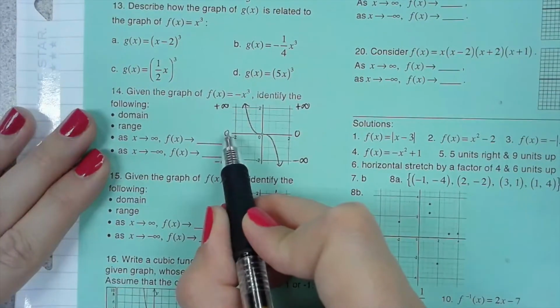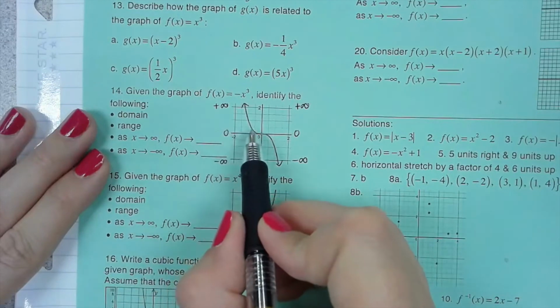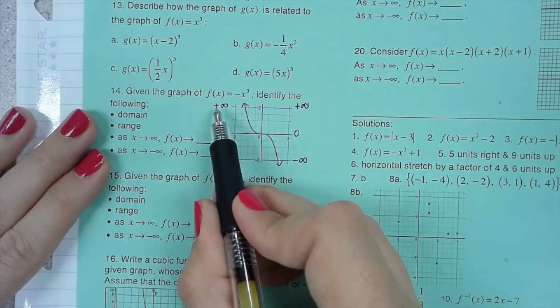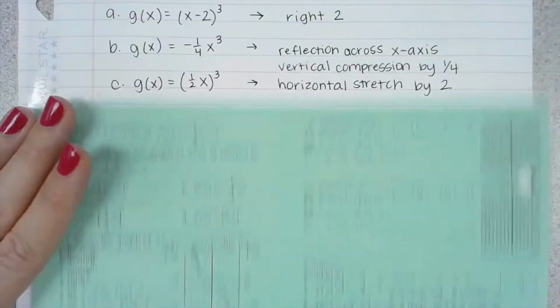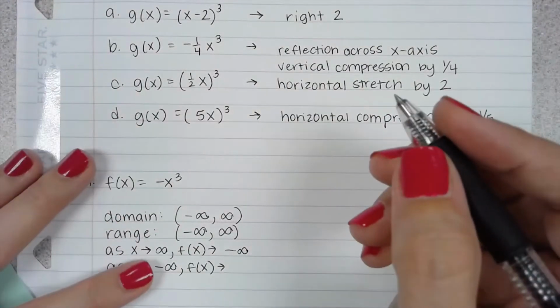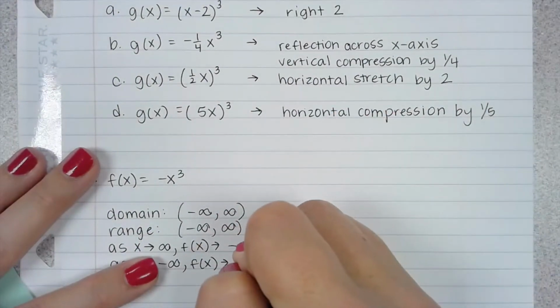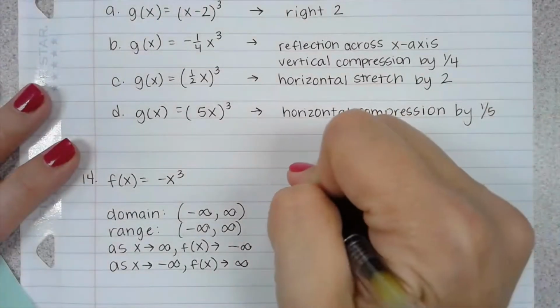As x approaches negative infinity, so as x gets smaller and smaller, you can see the end of the graph is pointing towards positive infinity because the graph keeps getting bigger and bigger. So as x approaches positive and negative infinity, y approaches positive infinity.